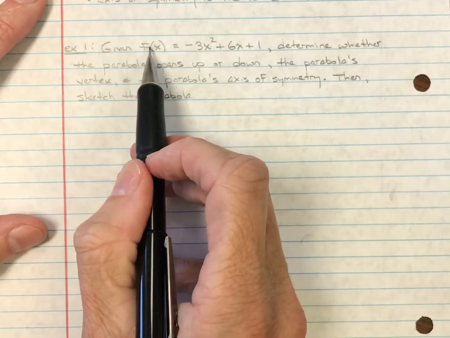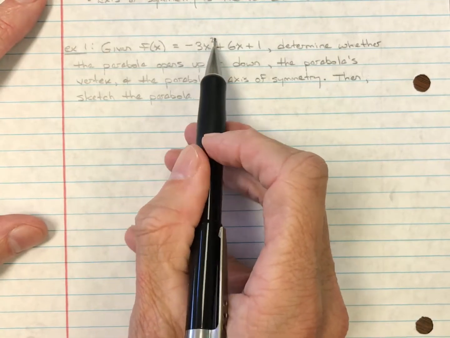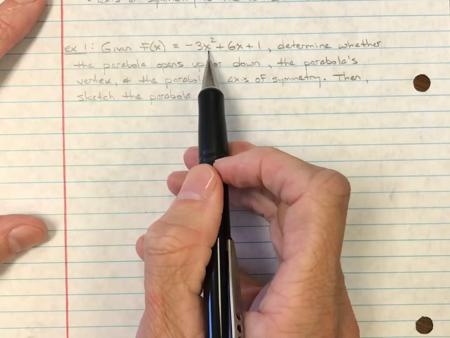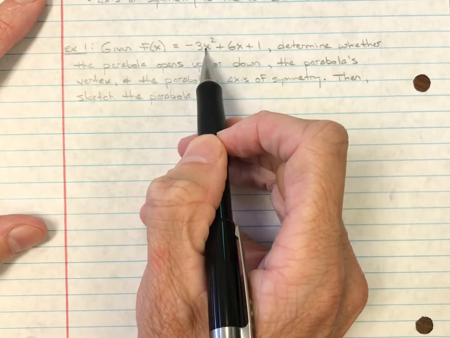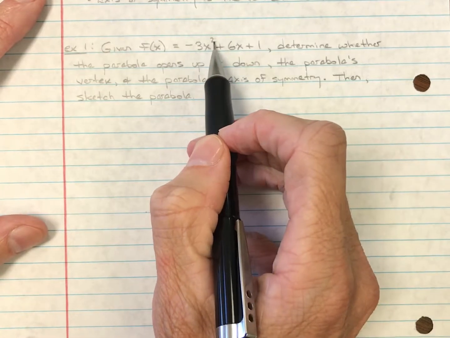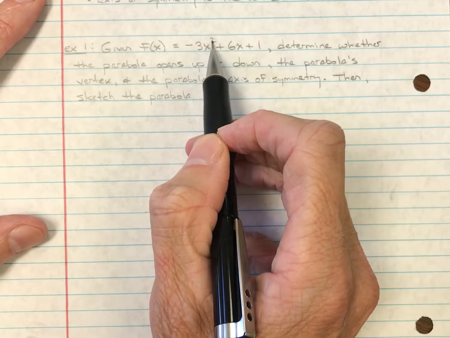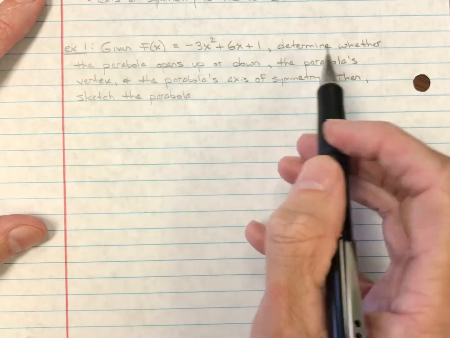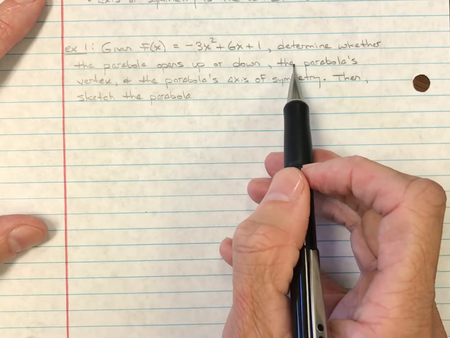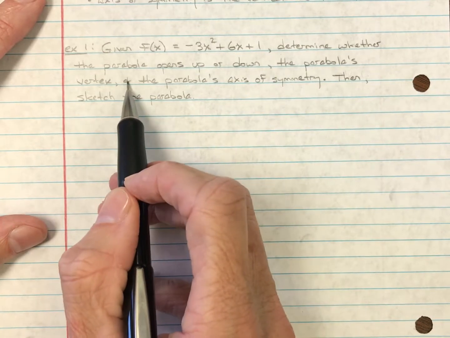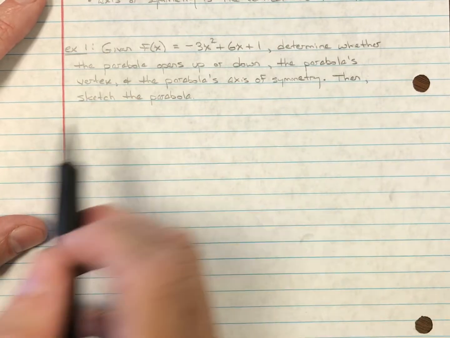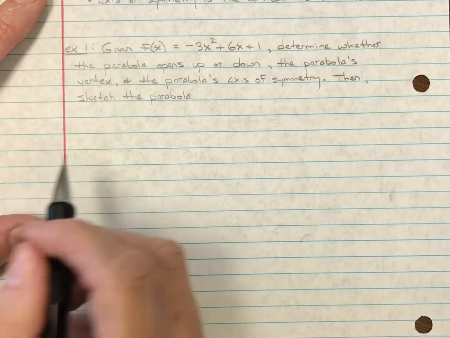Okay, I've got this function, f of x equals negative 3x squared plus 6x plus 1. I know it's a quadratic because the squared term is the highest power of x, and I have a squared term. Determine whether the parabola opens up or down. Determine the parabola's vertex and the parabola's axis of symmetry. Then, let's make a brief sketch of the parabola using that information.